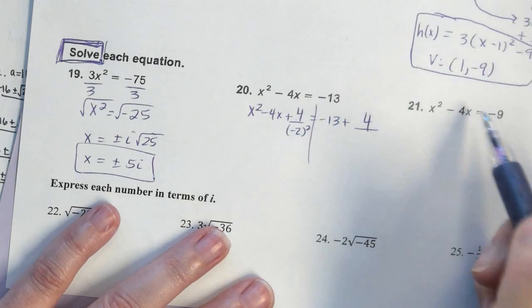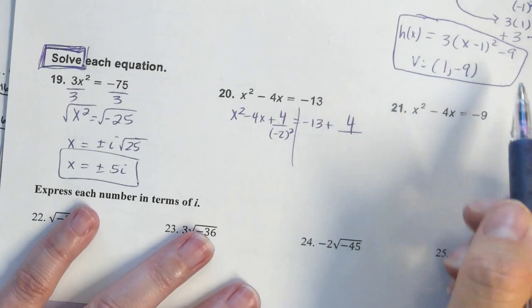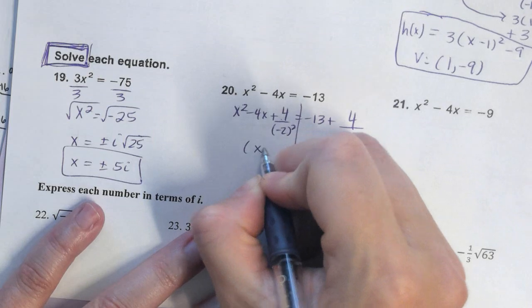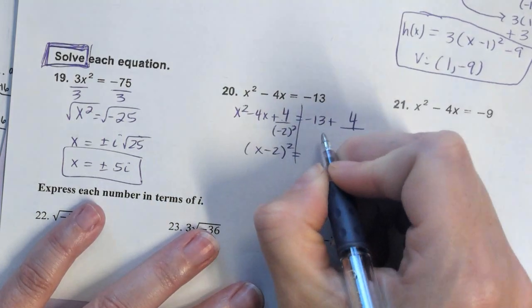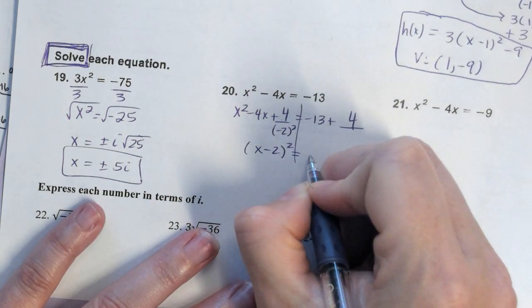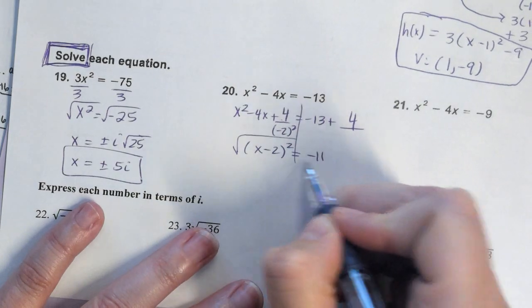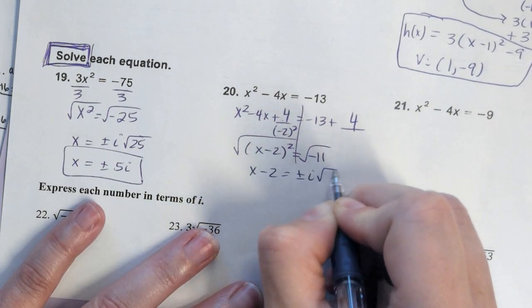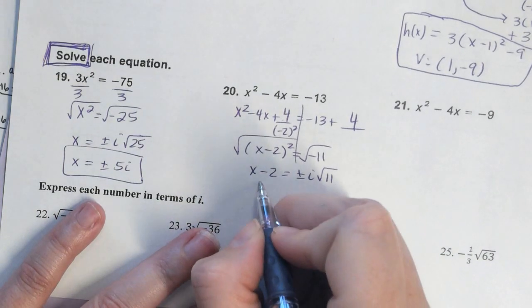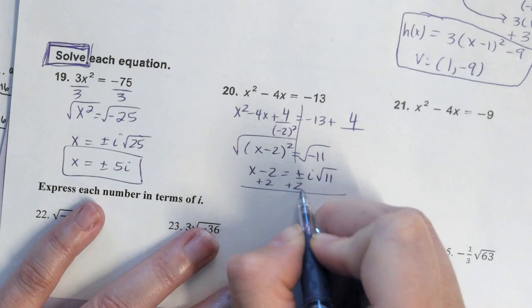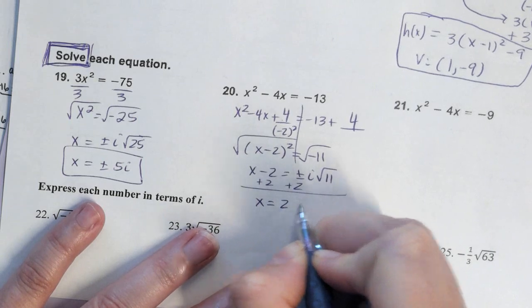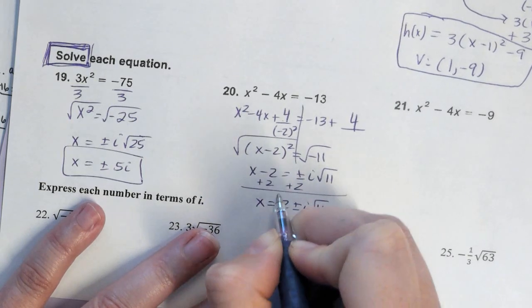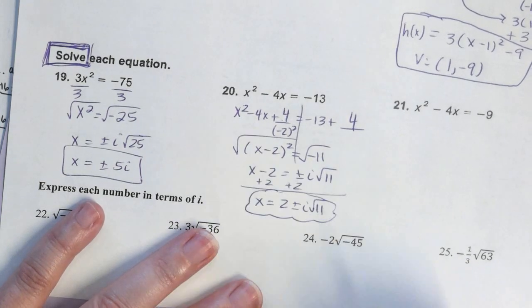The only time you do the opposite is if you're trying to put it in vertex form. And then from here, -13 plus 4 is -11. Take the square root. So you have plus or minus i root 11. And then your last step will be to add 2 to both sides. So x should be 2 plus or minus i root 11.